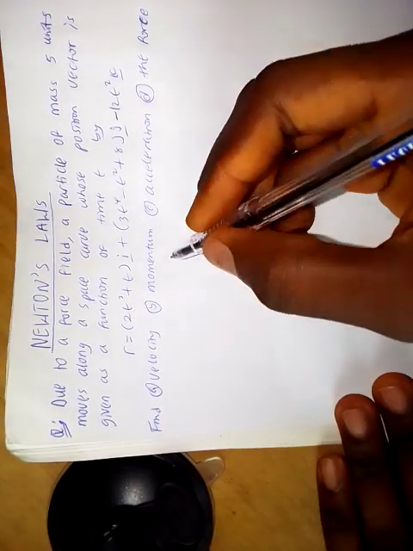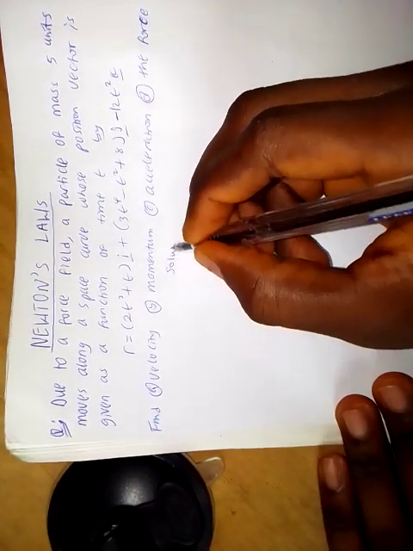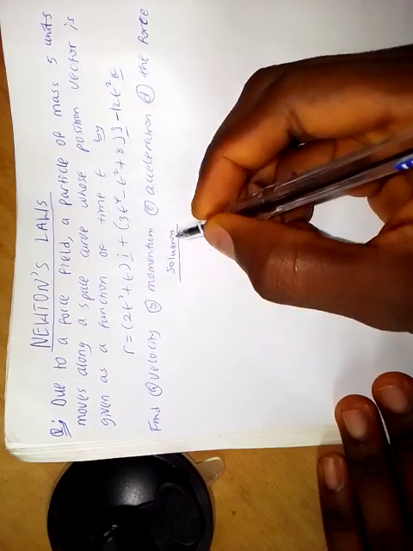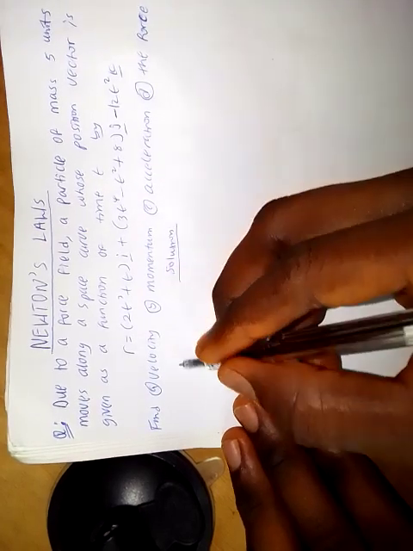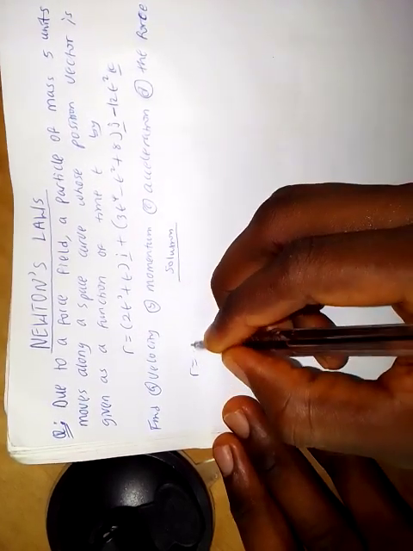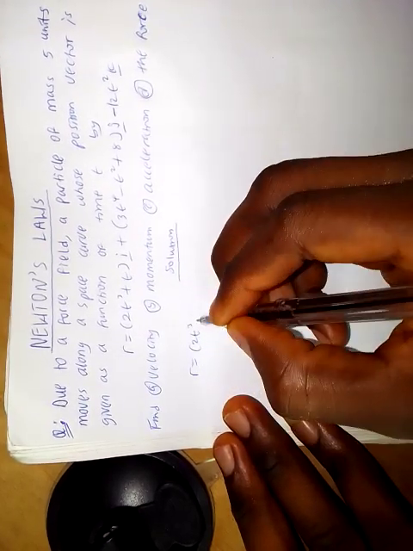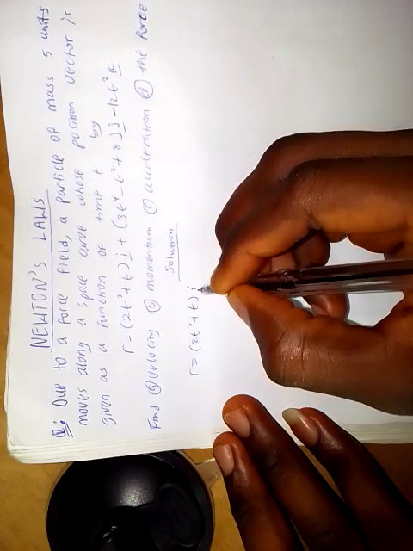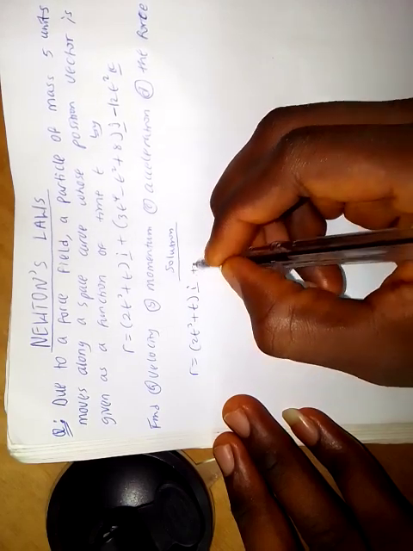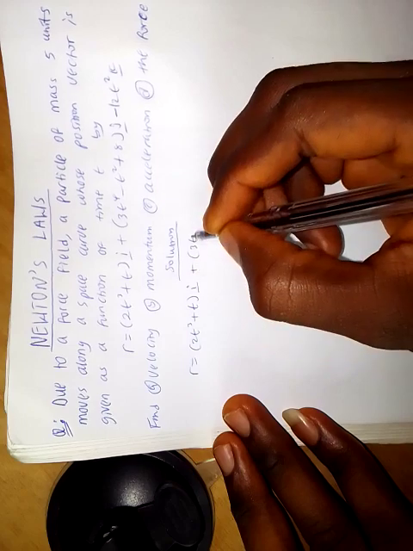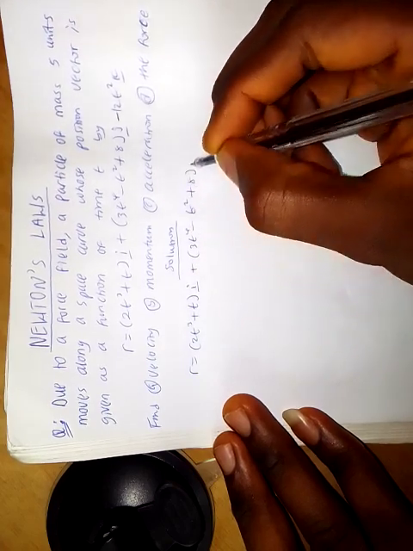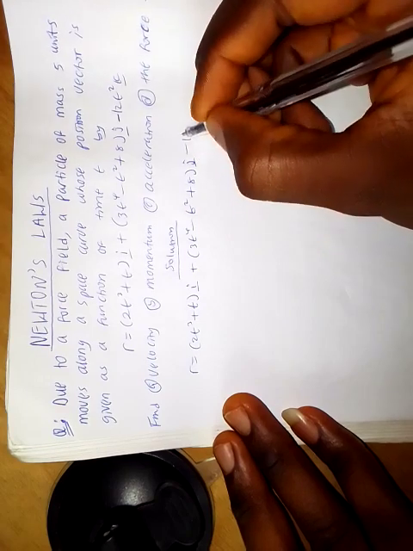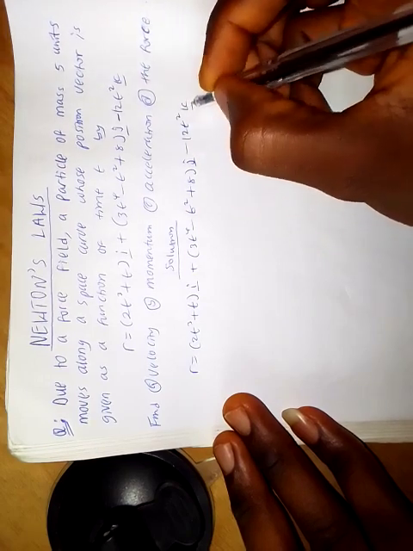So now, solution. For us to find the velocity, we have to consider the position vector. And we are given the position vector as (2t cubed plus t) times the i unit vector plus (3t raised to power 4 minus t squared plus 8) times j minus 12t squared k.